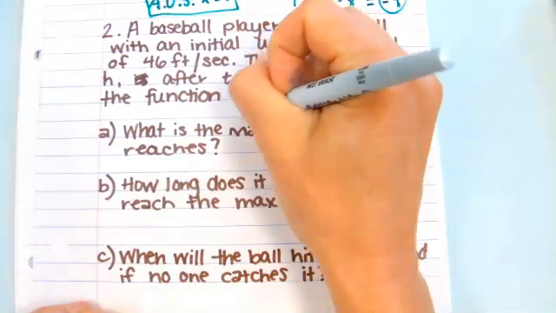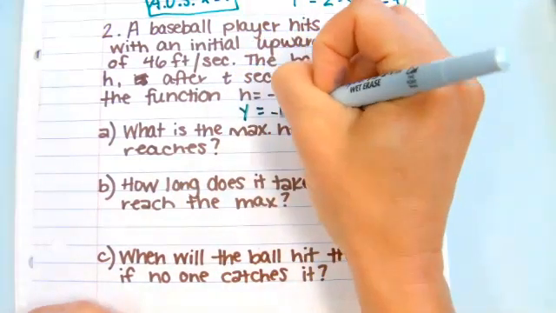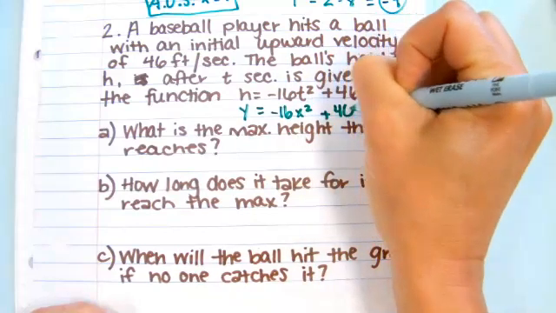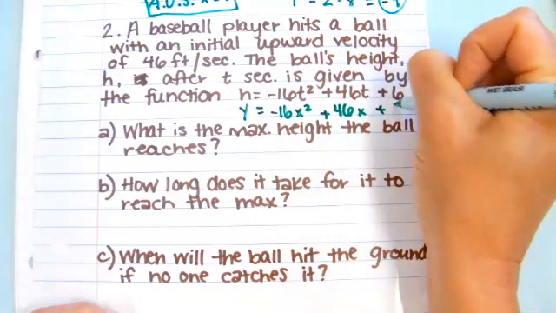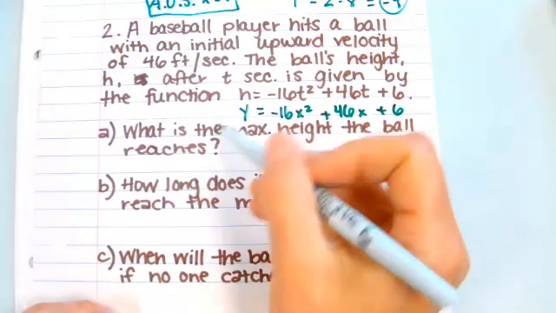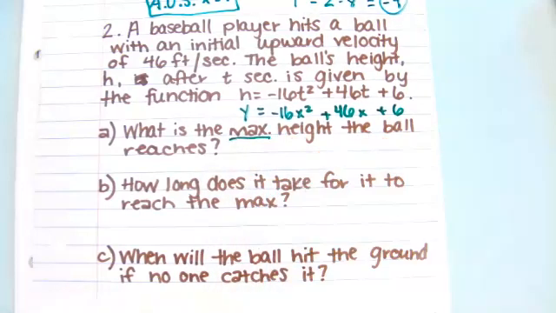This is really like y equals negative 16x squared plus 46x plus 6. So x is time, y is height, right? So we need to find the maximum height. So what am I really finding here? A maximum, the vertex, aren't I? All right, so I need to find, in code, the y value of the vertex.